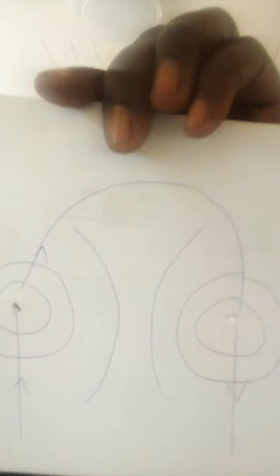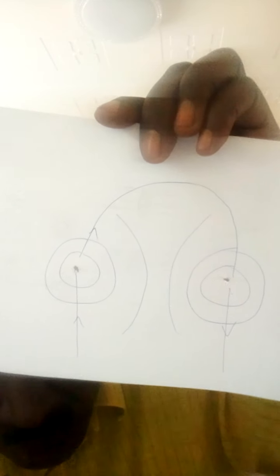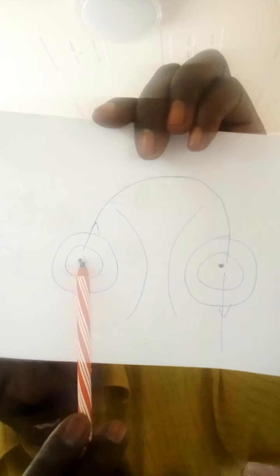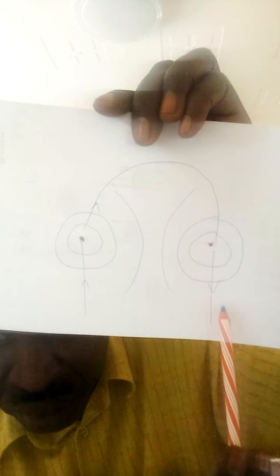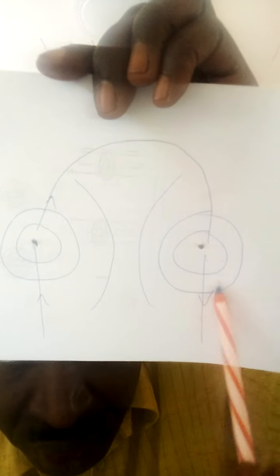Okay, in a brief moment, here you are. I have them here. Something like that. See? You can see the current is up through this conductor, this loop, and then current is going down here.